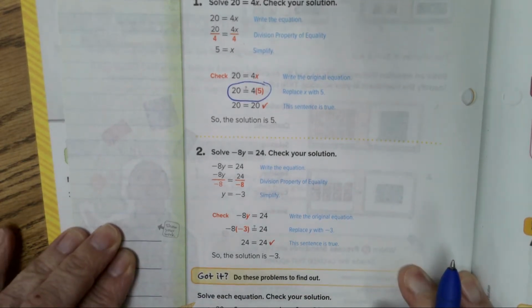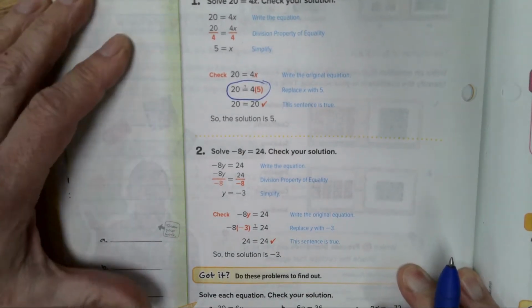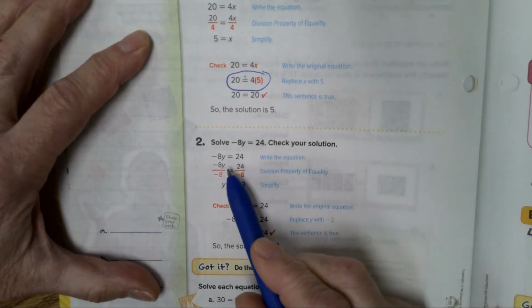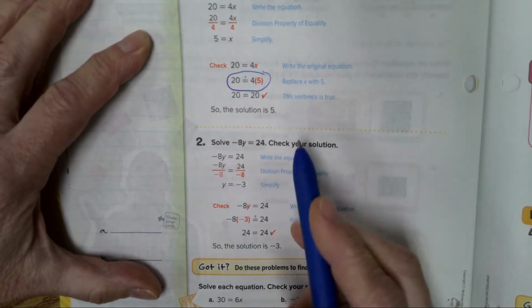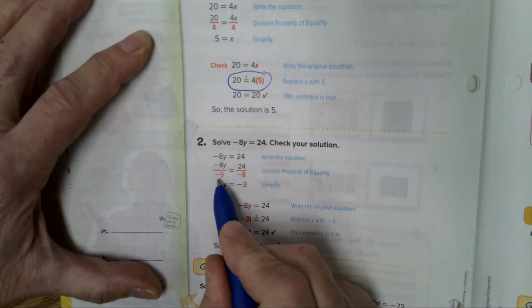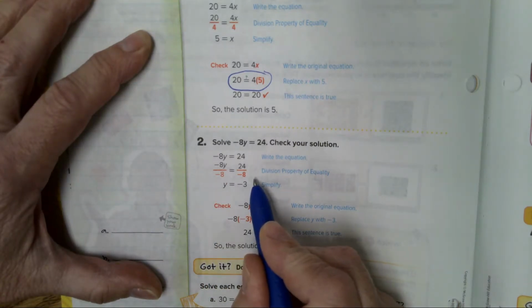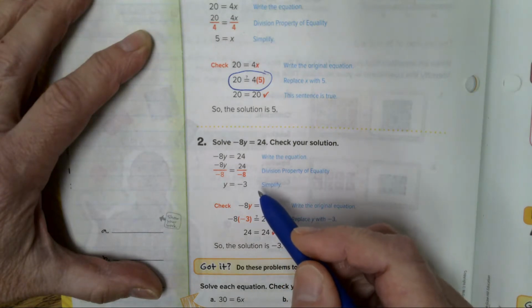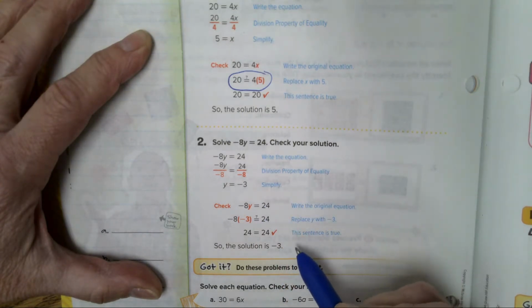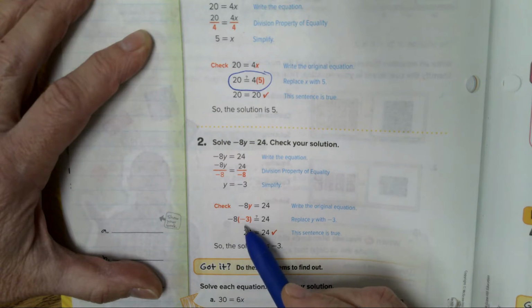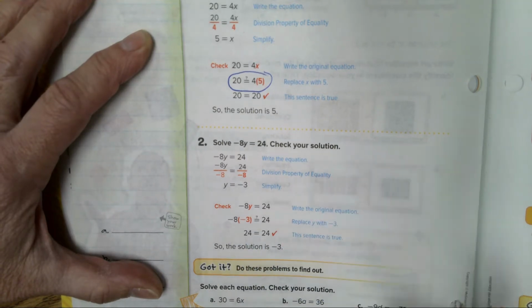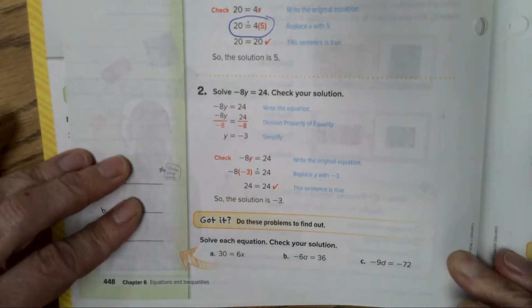All right, now let's go on to example 2. Here we're doing the same thing, but we are throwing in a negative sign, which makes it a little more challenging. To undo multiplying by -8, you divide both sides by -8. Don't forget the negative sign. 24 divided by -8 is -3. Now, let's do the check step. Does -8 times -3 equal a positive 24? Yes, it does.